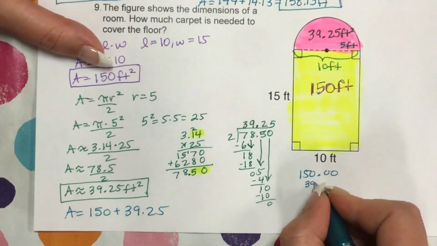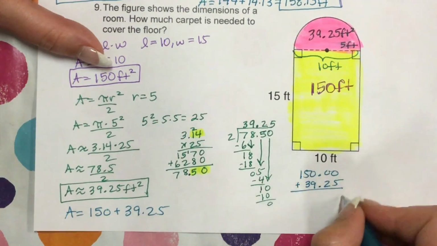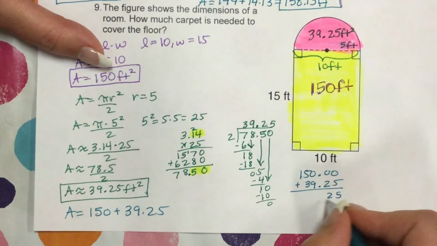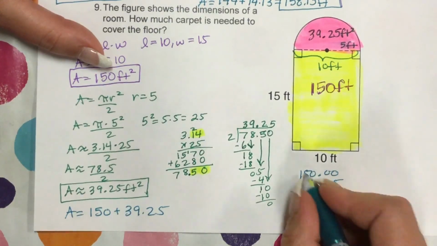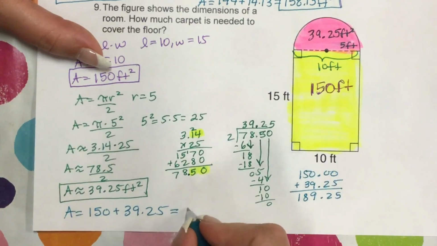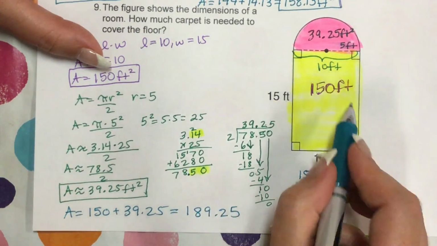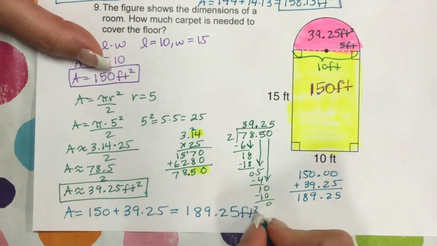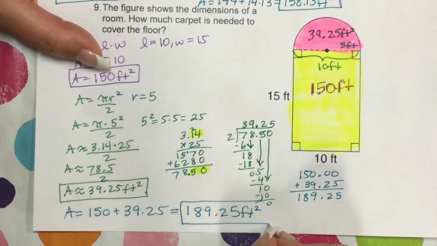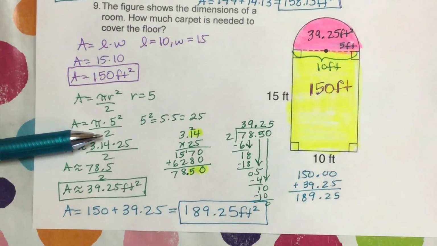150.00 plus 39.25. Whenever you're adding decimals, you have to line up the decimal places. 0 plus 5 is 5, 0 plus 2 is 2, 0 plus 9 is 9, 5 plus 3 is 8, and we drop down the 1. So the answer ends up being 189.25 feet squared. So if you got that answer right, you did a great job.